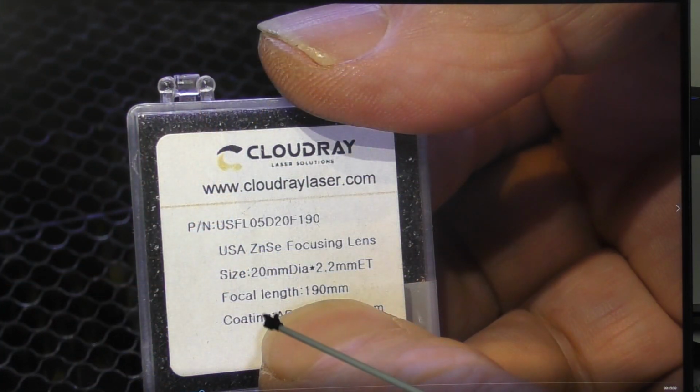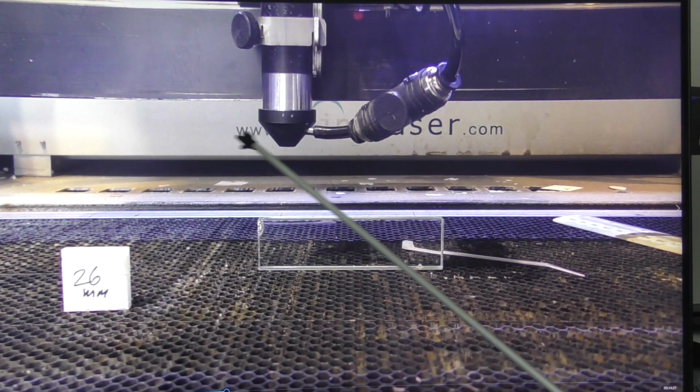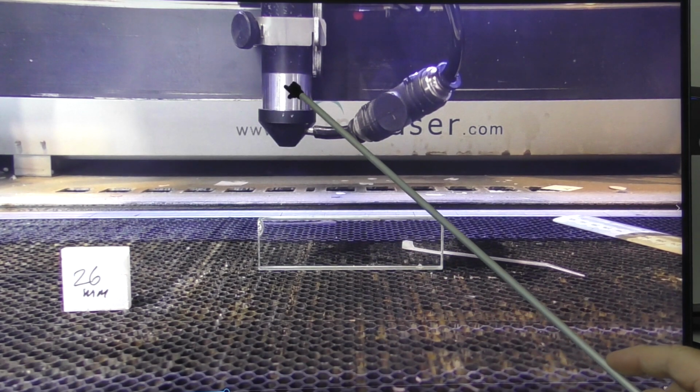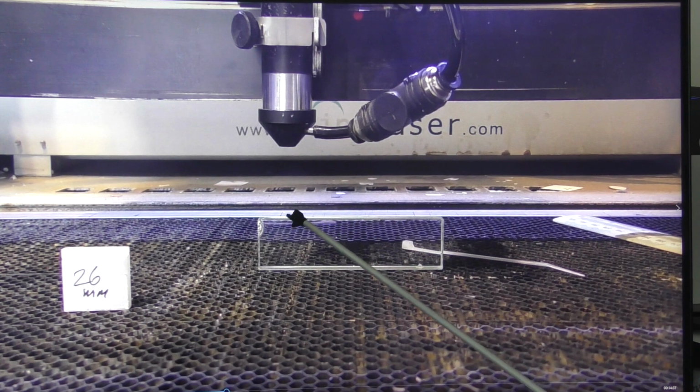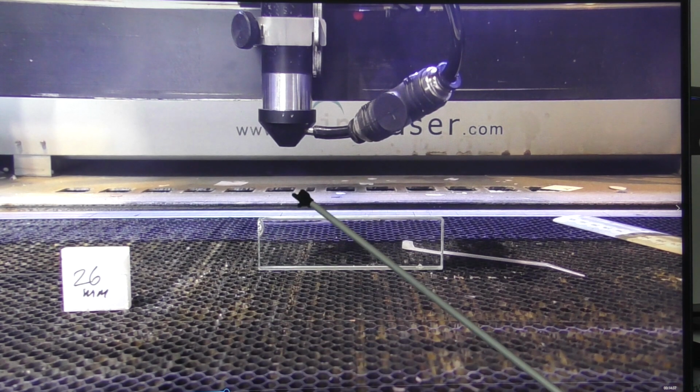Right, now I'm going to do something silly. I'm going to put a 190mm focal length lens in the system. 26mm is how far that lens is inside this lens tube. This doesn't look like 190mm, does it? Well, that's because it's not. It's only from about there to there. It's about 60mm, roughly a third of the way towards the focal point. So there is definitely, again, no focal point in the beam as it hits this surface.